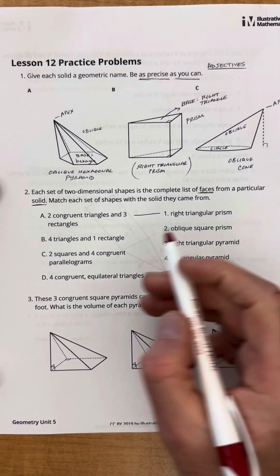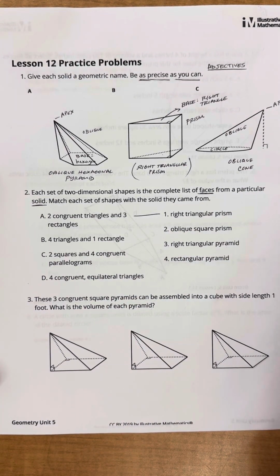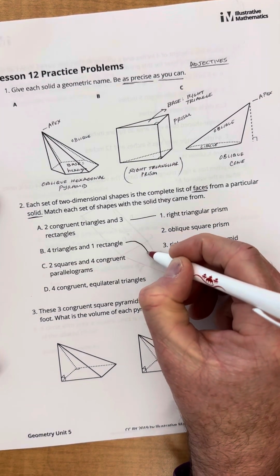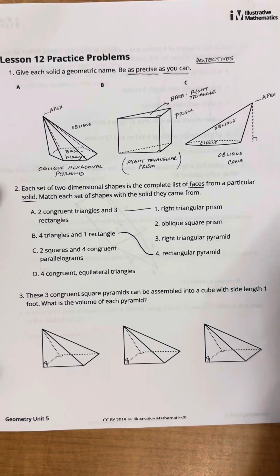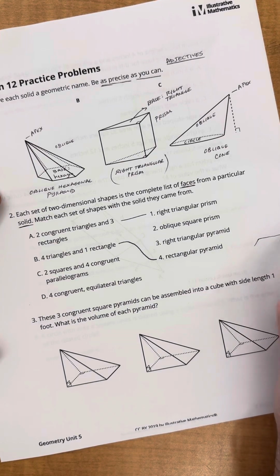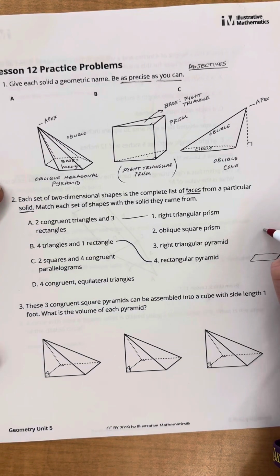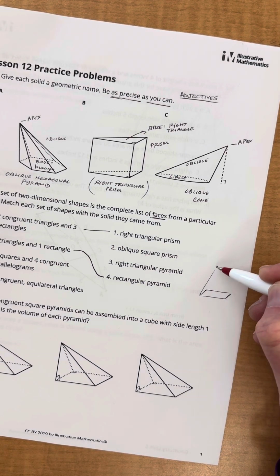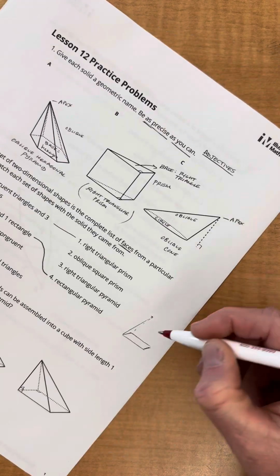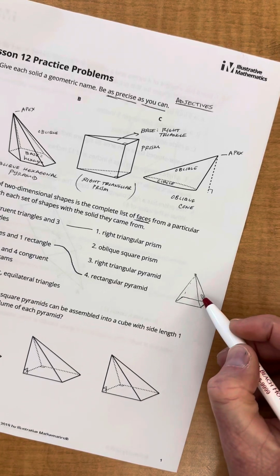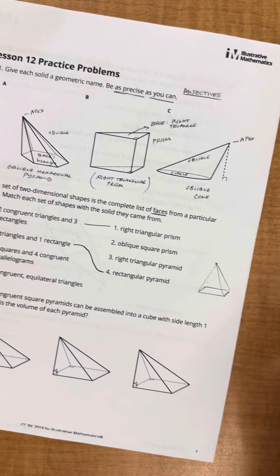Okay. 4 triangles and 1 rectangle. Let me think. That's looking like a pyramid to me. So yeah, rectangular pyramid. Here, I'll show you that one. So rectangular pyramid means the base is a rectangle. And you've got 1, 2, 3, 4 triangles.